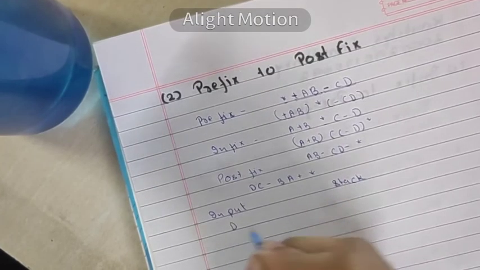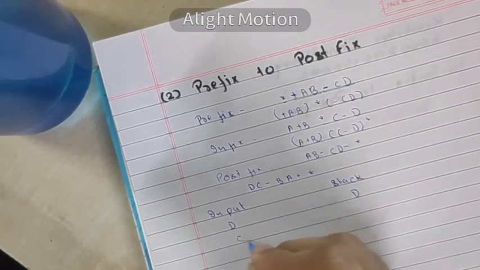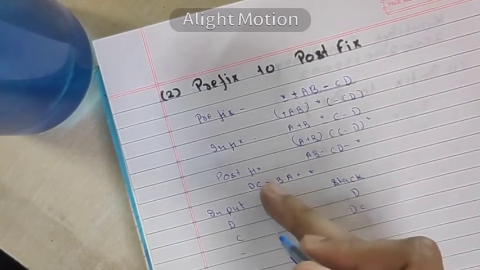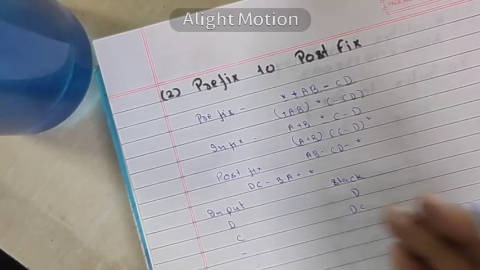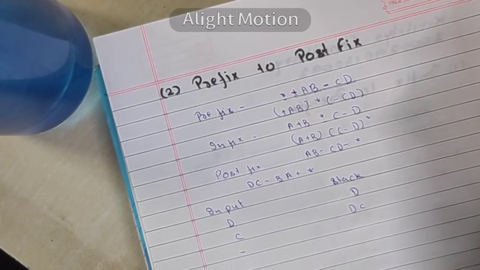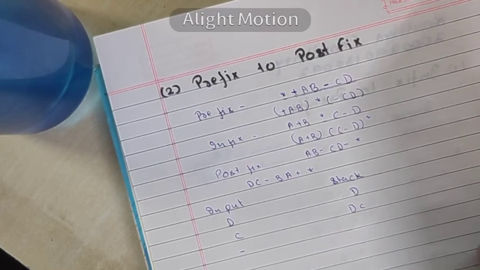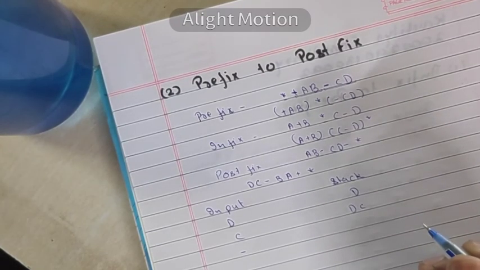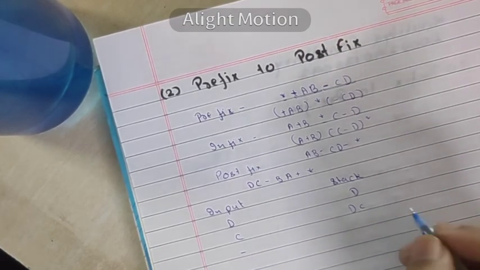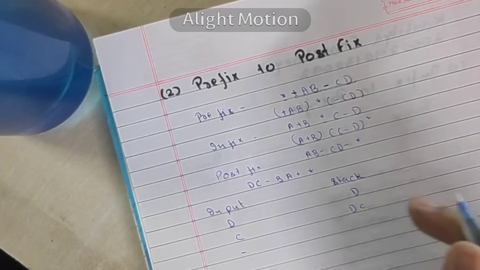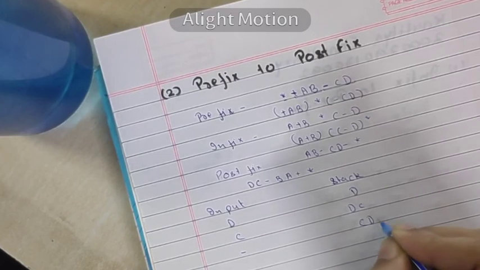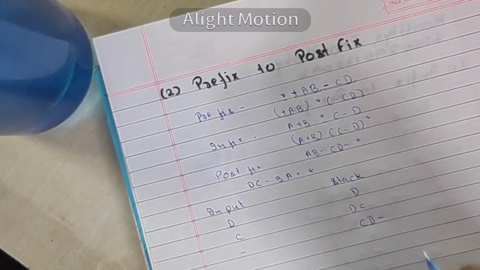The input is D, so we push D into the stack, then the next input is C, so we push C. Now the next input is minus, so we pop the top two operands, D and C, write them in postfix, and push them again, so it would be D C minus.